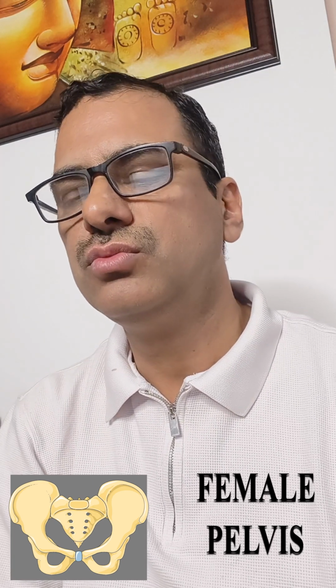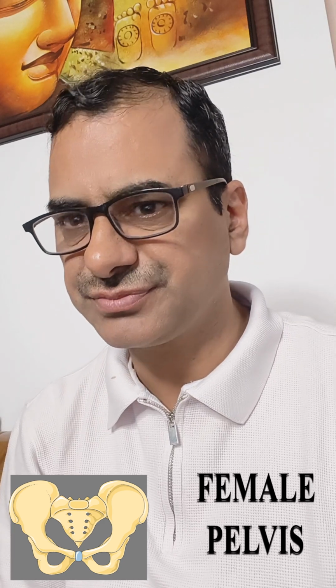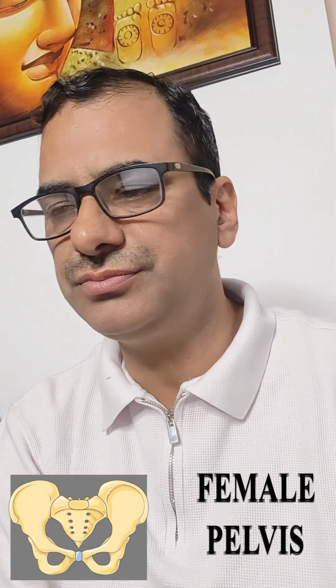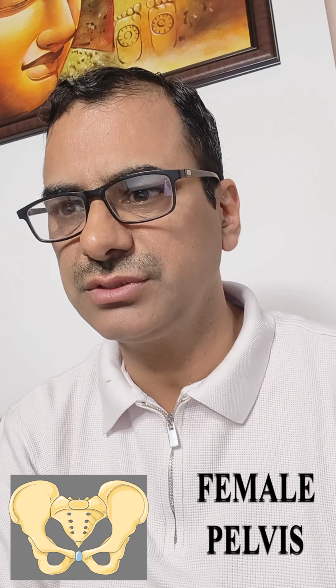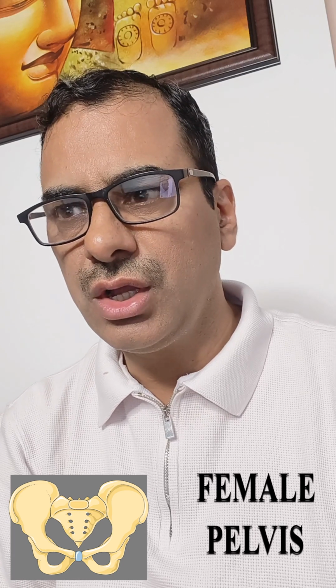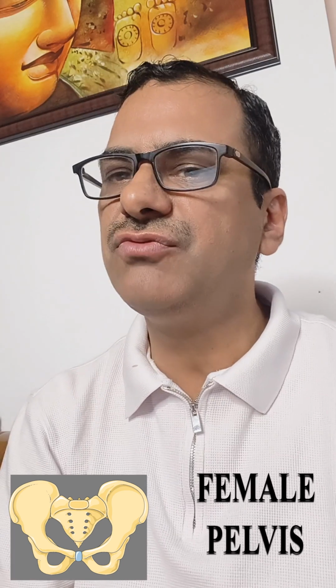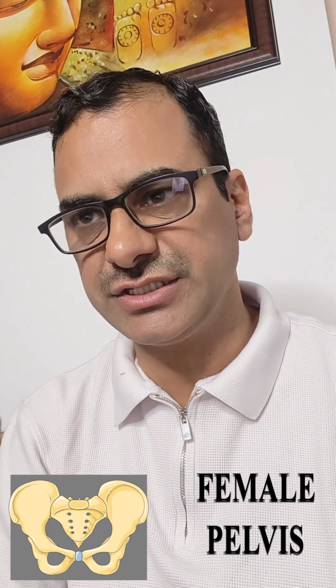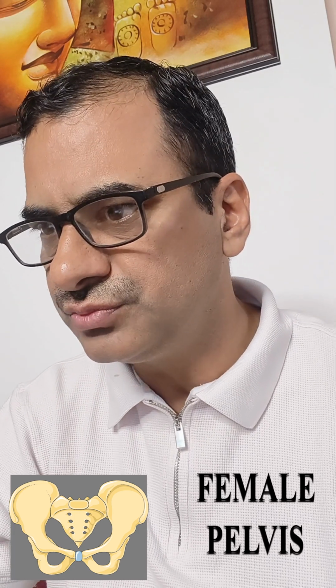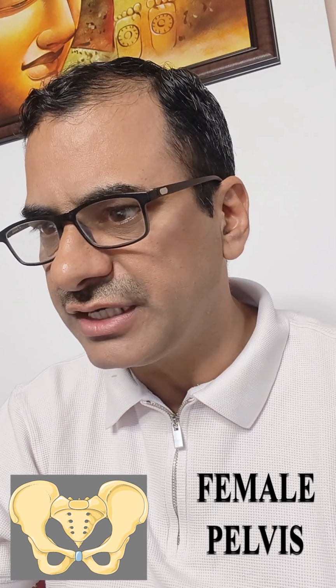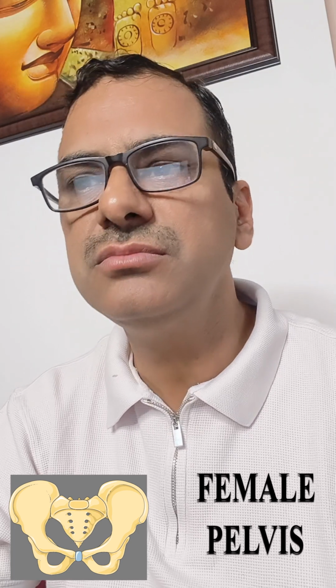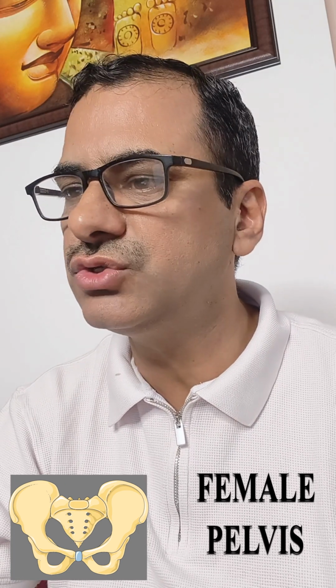Then we come to the oblique diameters. The oblique diameter extends from the iliopectineal eminence, okay, so this is the iliopectineal eminence, up to the sacroiliac joint.